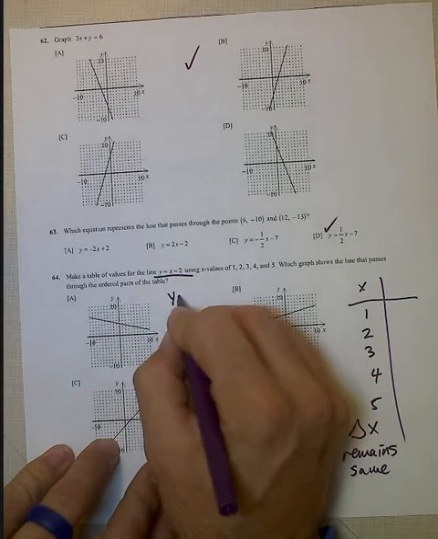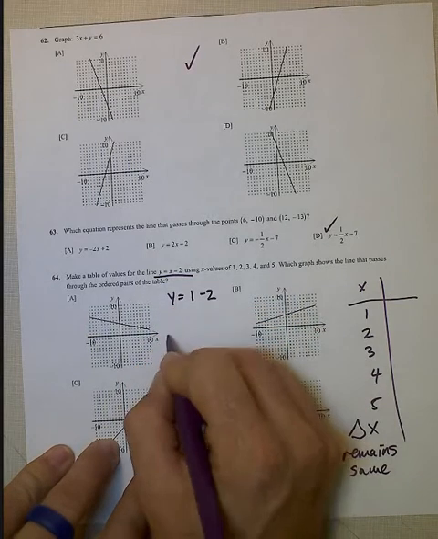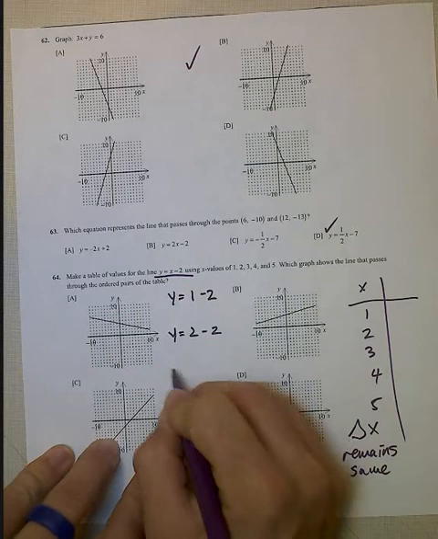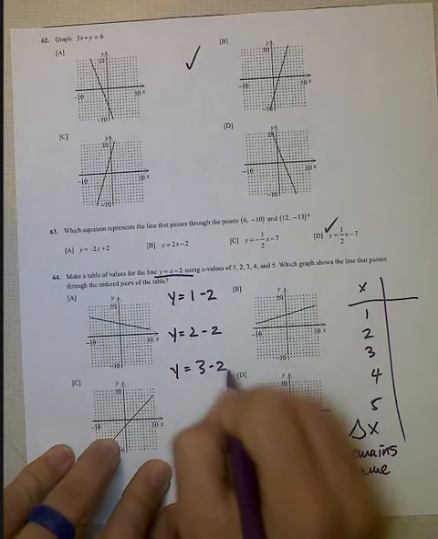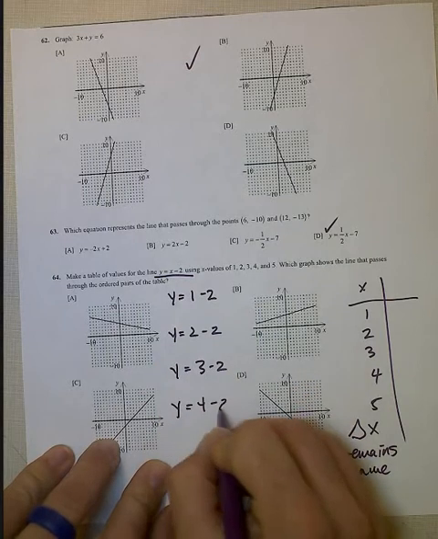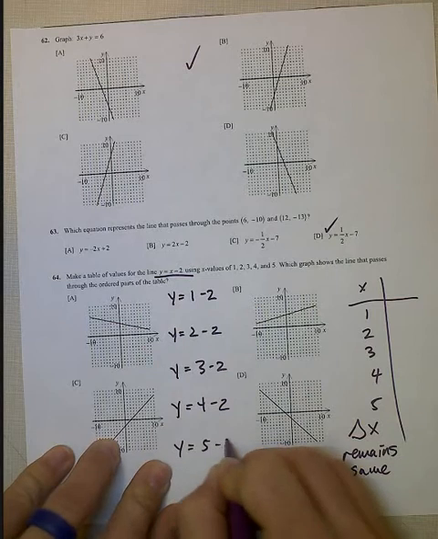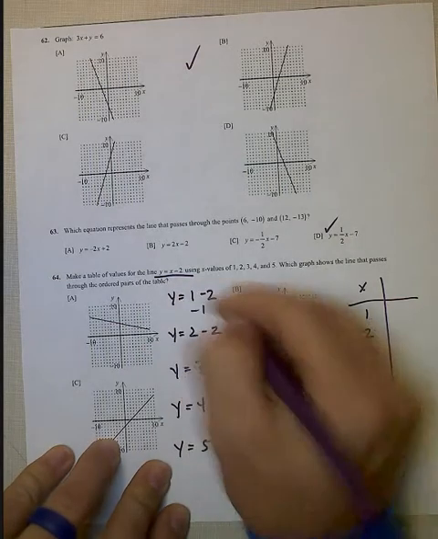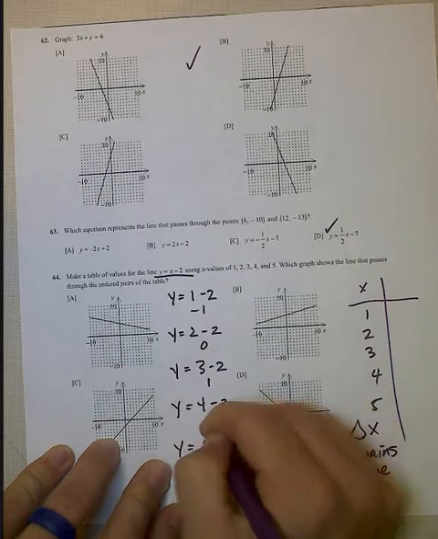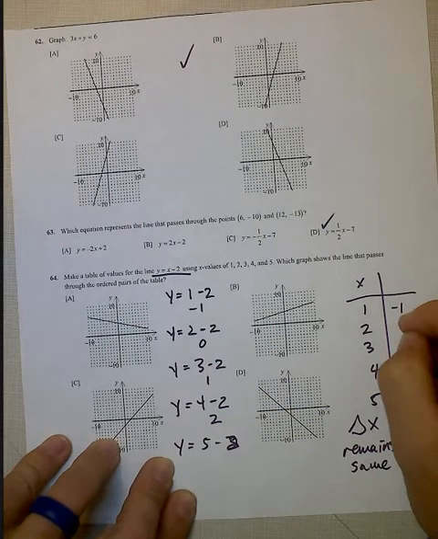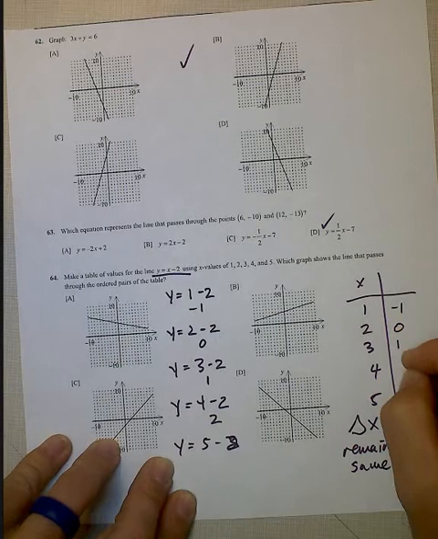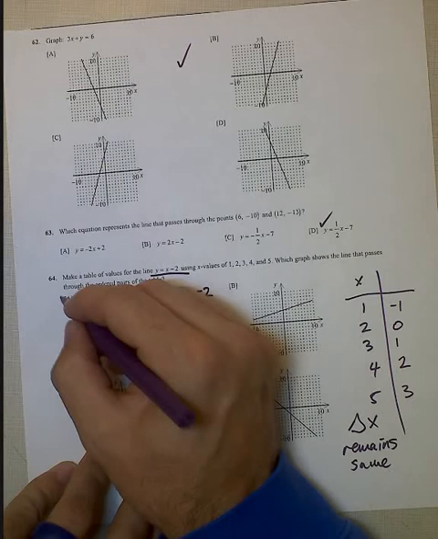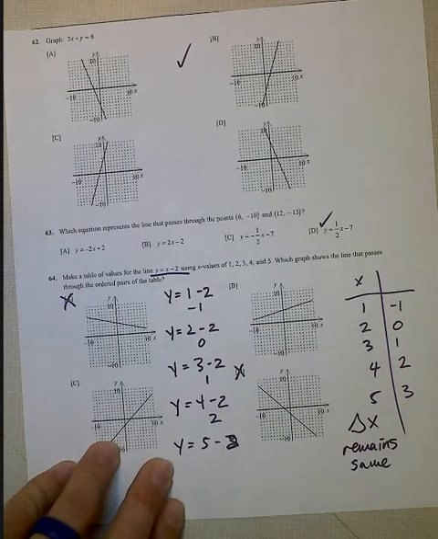Y is equal to 1 minus 2. Y is equal to 2 minus 2. Y is equal to 3 minus 2. Y is equal to 4 minus 2. And you're going to see a pattern right away, 5 minus 2, where it's going negative 1, 0, 1, 2. It's basically going up by 1. Right away I can identify that as a positive slope. So goodbye to A. Goodbye to D. The slope is basically 1 to 1 here.